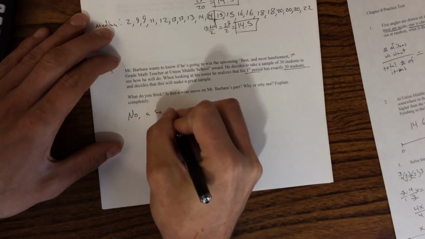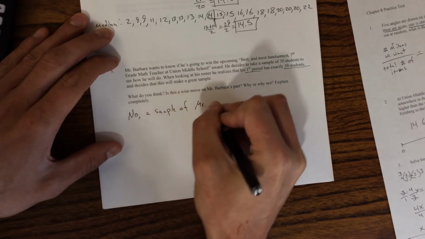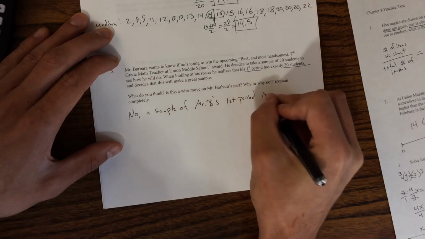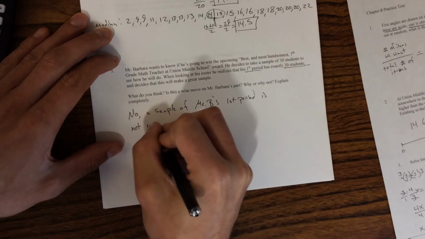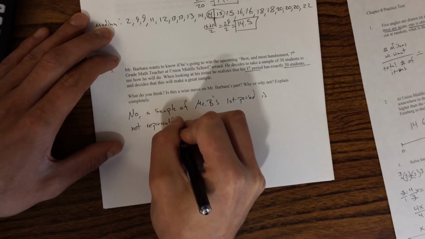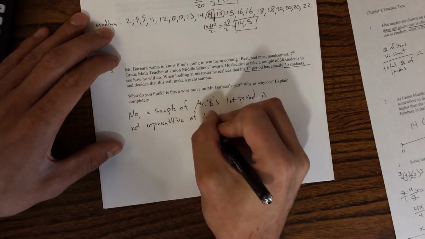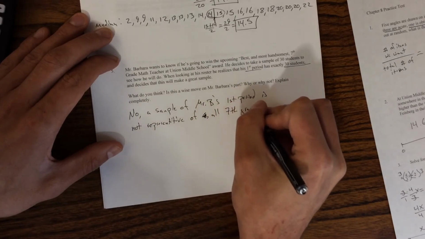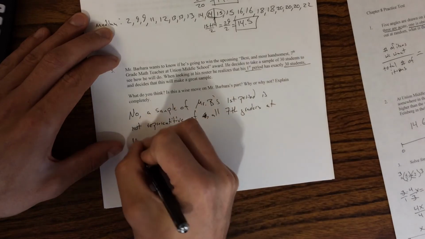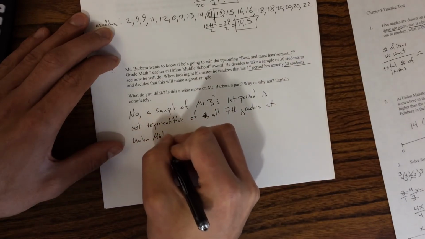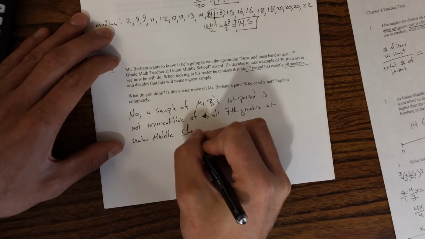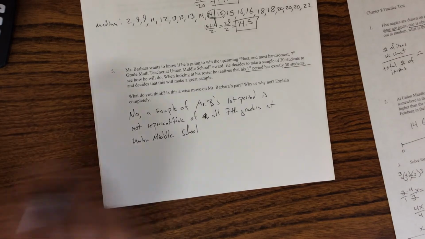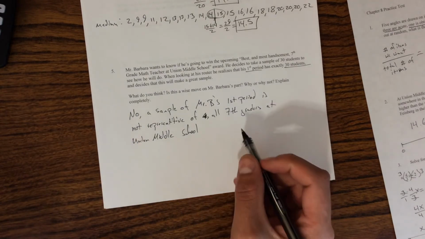A sample of Mr. B's first period is not representative of all 7th graders at Union Middle School. So, because I'm asking my own students, no students from any other class could possibly get picked. So if you had Mr. Goldman or you had Ms. Shaw, there's no chance they're going to get picked. So this would not be representative.